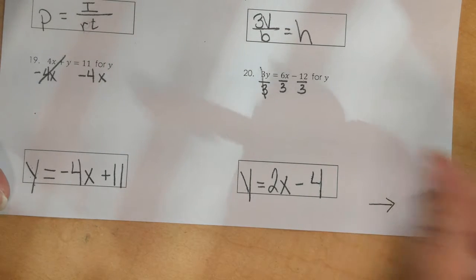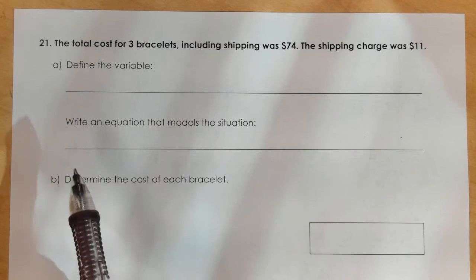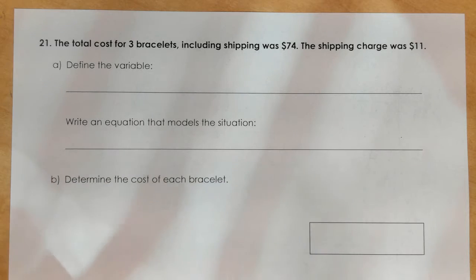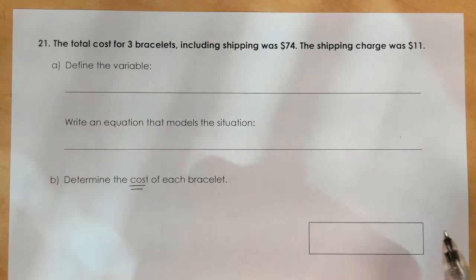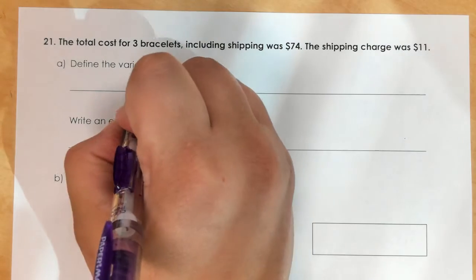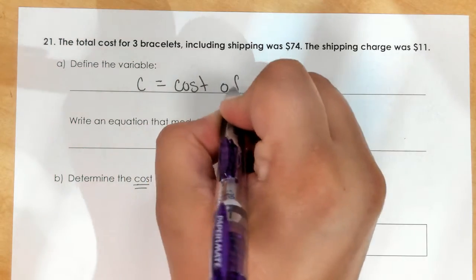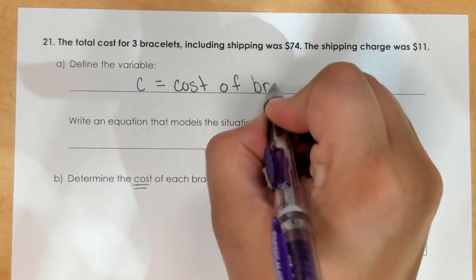Okay, last problem. On the back, number 21, the total cost for 3 bracelets including shipping was $74. The shipping charge was $11. Can you define the variable, write an equation that models the situation, and then determine the cost of each bracelet? Well, if you look right here, that's what we're trying to figure out, the cost. So our variable is going to be any letter you want. We could use C for cost of bracelet.